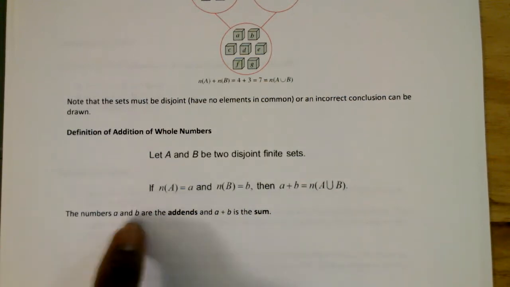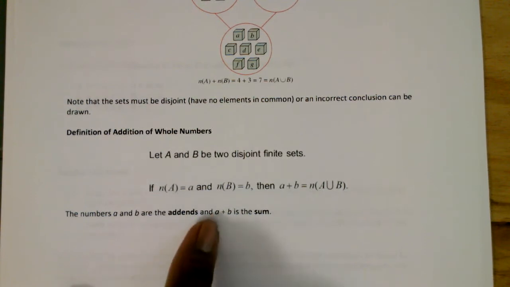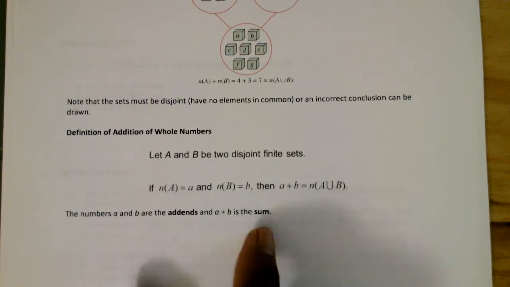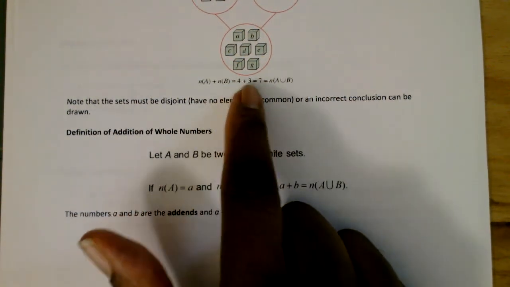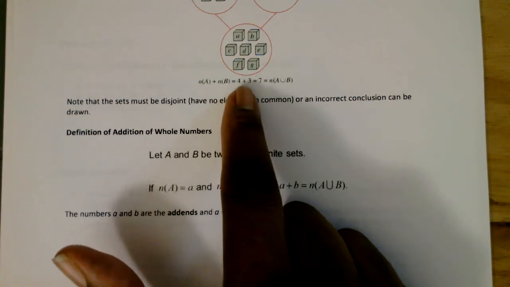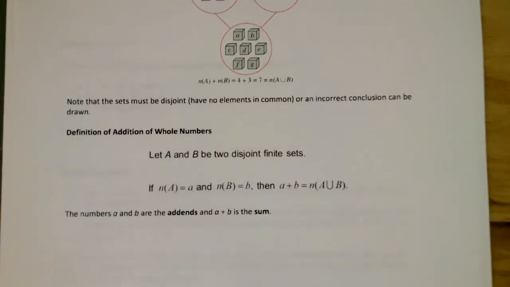Now, the numbers a and b are what we call add-ins. A plus b, whatever we get for a plus b, that will be the sum. So in this case here, the 4 and the 3 are your add-ins. When you add 4 and 3 together, you'll get 7. That 7 represents the sum.